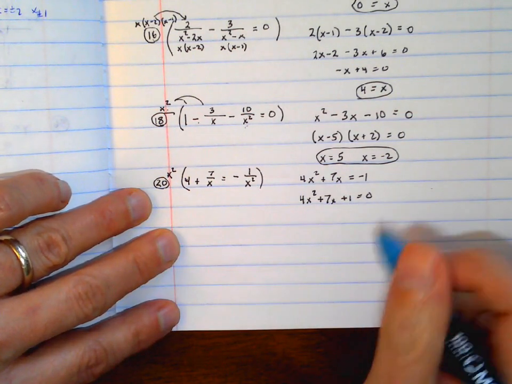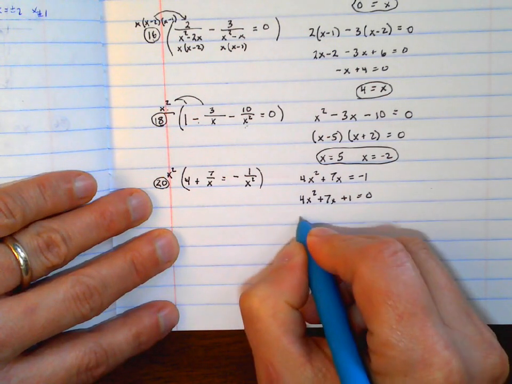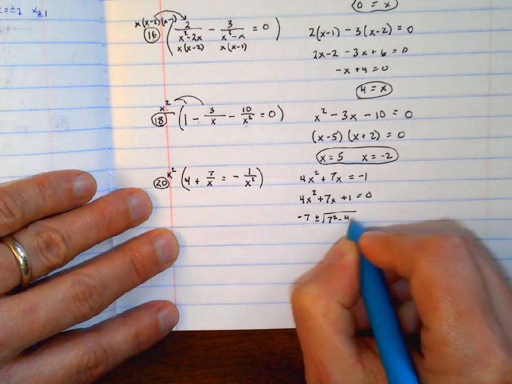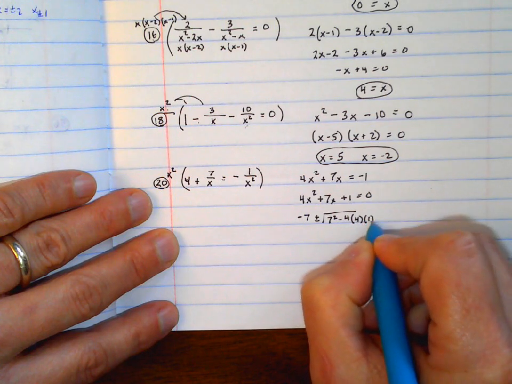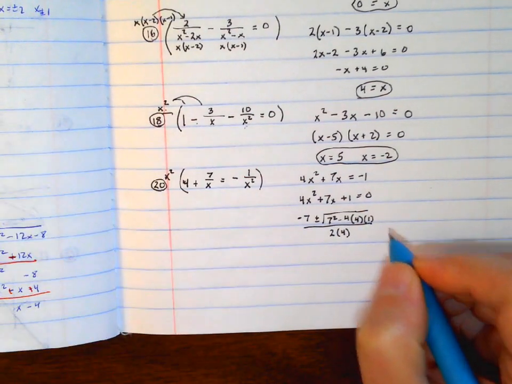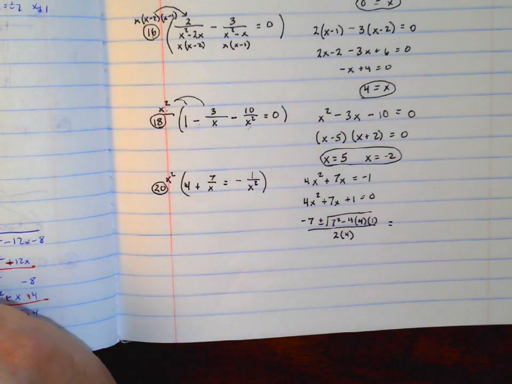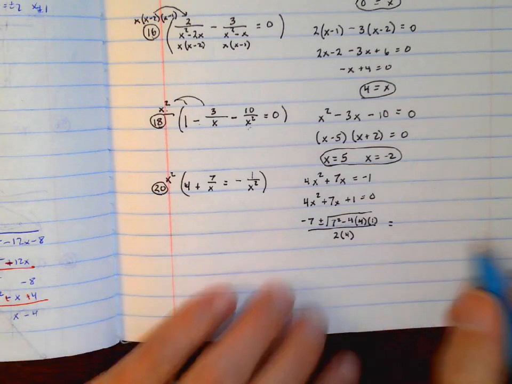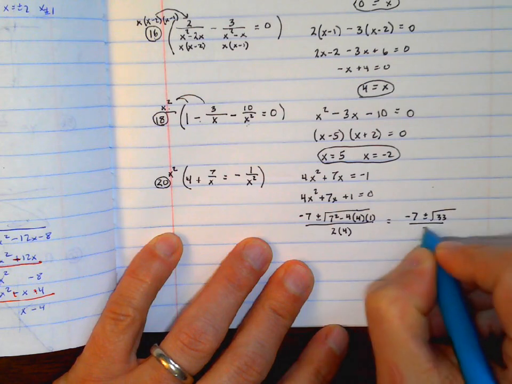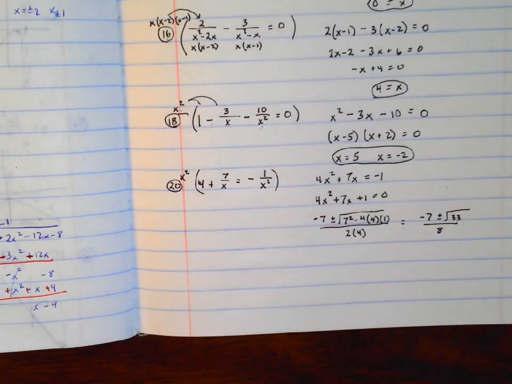So completing the square or quadratic formula. Completing the square wouldn't be the easiest, but let's go quadratic formula. So we have negative b plus or minus the square root of b squared minus 4 times a times c, over 2 times a. And I'll work that out. 7 squared is 49 minus 16. So I have negative 7 plus or minus the square root of 33 over 8. 33 will not simplify. That's my answer. That's the total answer there.